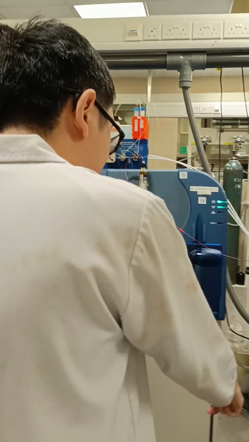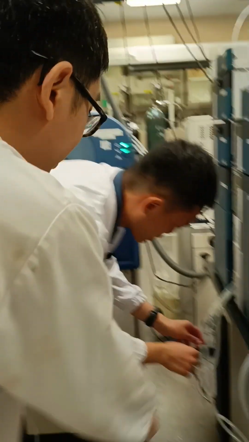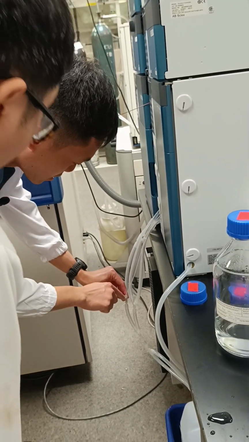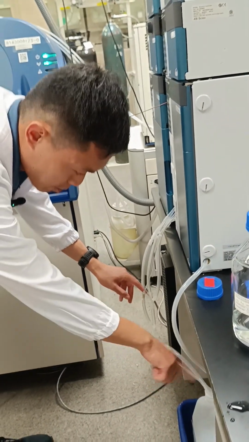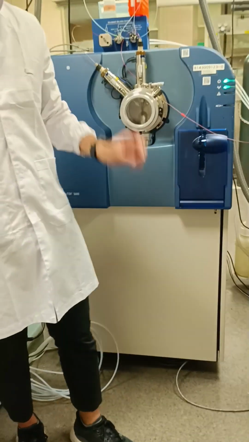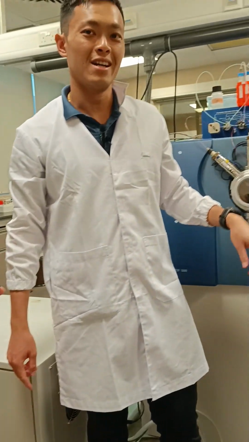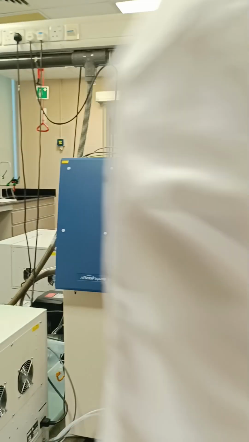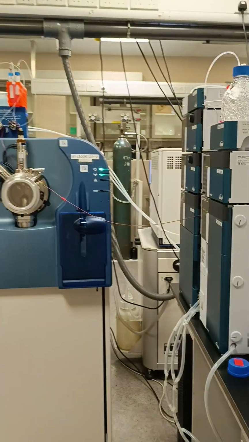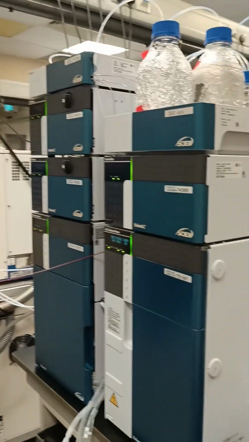Usually I just insert it into this hole here. So this is the waste bottle. Always remember, this is the first thing you should do. Otherwise, once the MS machine gets a problem, then it's another headache.